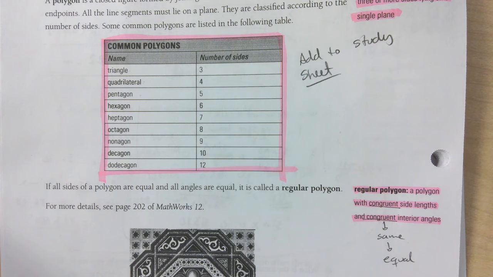So equilateral triangle, is that a regular polygon? Yes. Is a square a regular polygon? Yes, because all 4 sides are the same. Okay. Is a rhombus a polygon? It is a polygon. Is it regular? No, because the angles aren't all the same. Okay. If a rhombus is slanted, you're going to have 2 obtuse angles, 2 acute angles, so it's not.